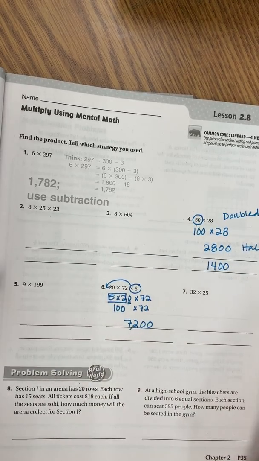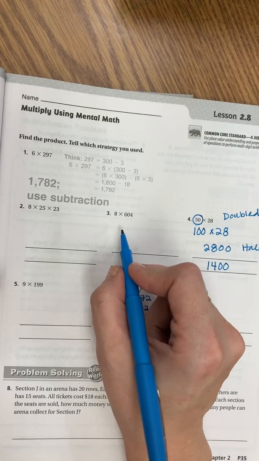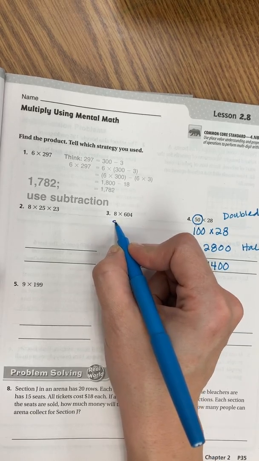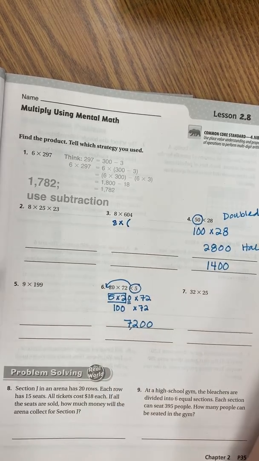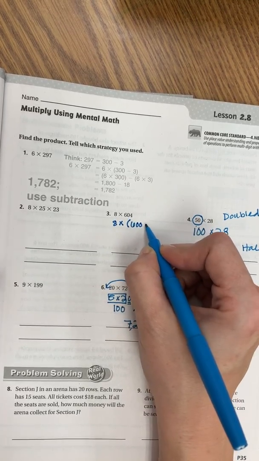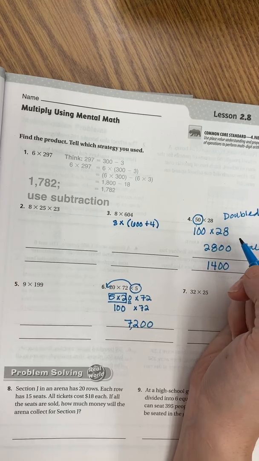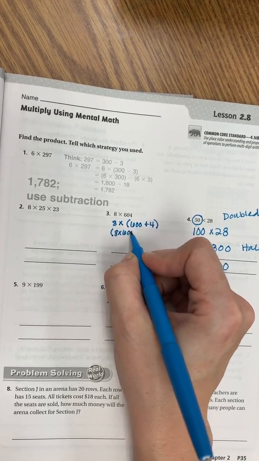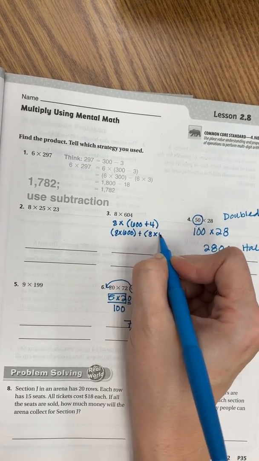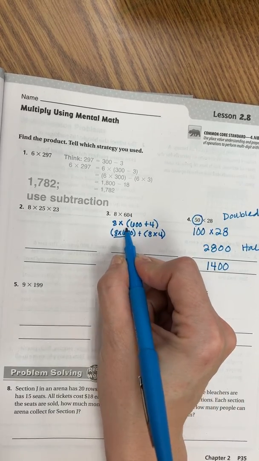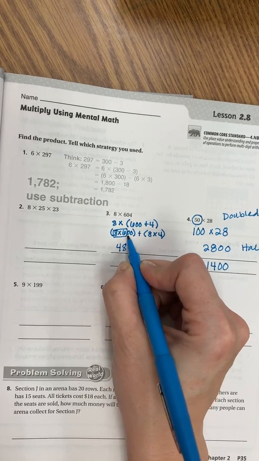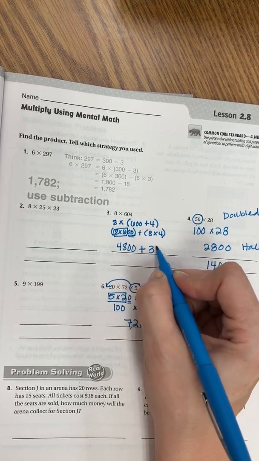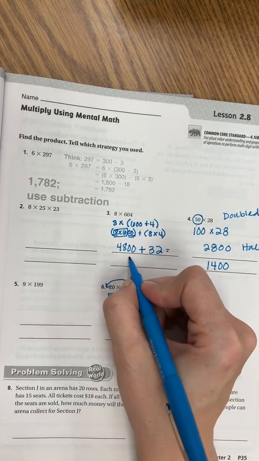Number 3, another strategy they talked about was using expanded form. This is probably their favorite. I know that 8 times 604 is really difficult, but instead I could rewrite it with 604 in expanded form. That's basically 600 plus 4. And using what I know about distributive property, I know that is 8 times 600 plus 8 times 4. Using basic facts, I see 8 times 6 is 48. 100 times more, plus 8 times 4, which is 32. I can combine these partial products together and I get 4,832.